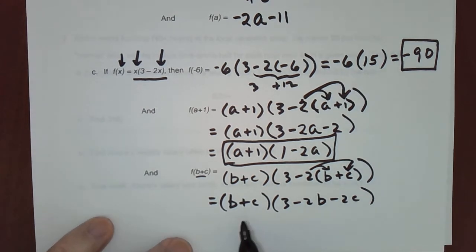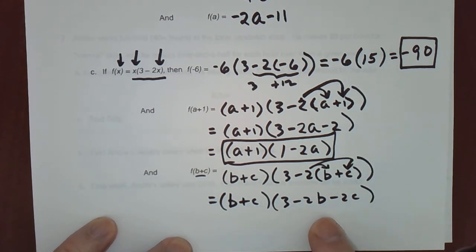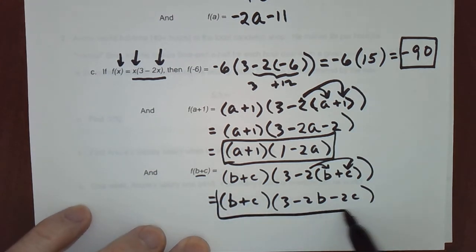We'll stop right there. If you wanted to multiply all of this through, you'd get about 6 terms, because there's 2 terms here and 3 terms here. And then you might have some like terms that you could cancel out, but this is perfectly fine for a final answer.